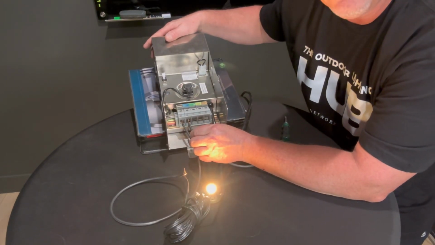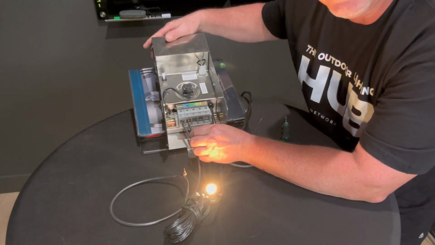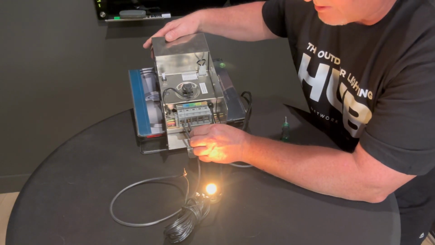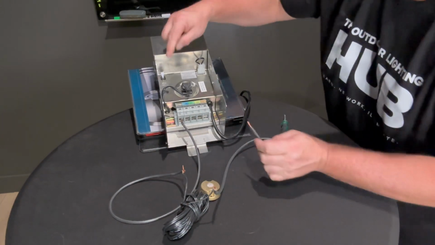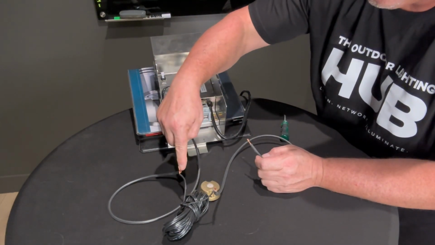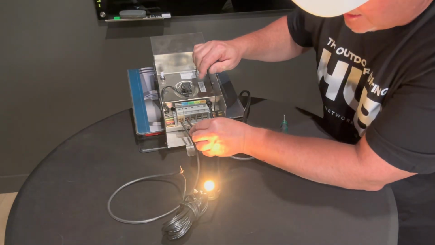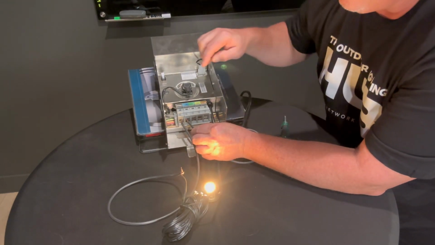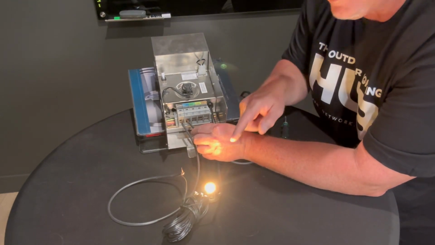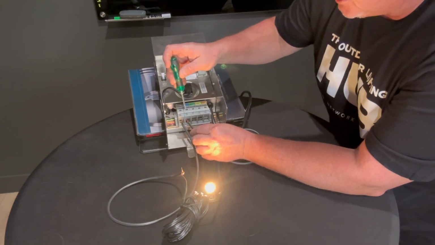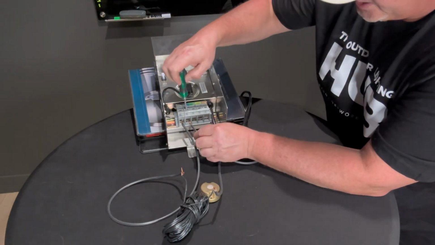So now you can see I've completed my circuit, right? The flow of electricity comes down through here, goes out to my light, and then comes right back. Once I make that complete circuit, it turns my light on, and my light's on. Now I'm going to put this into the transformer here.